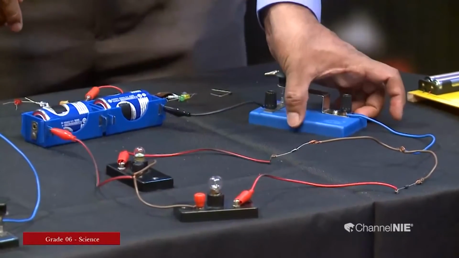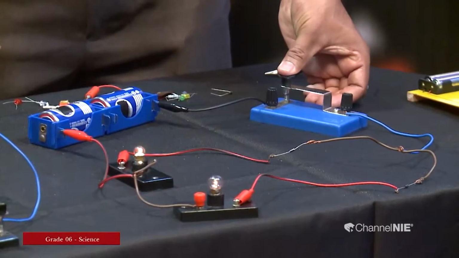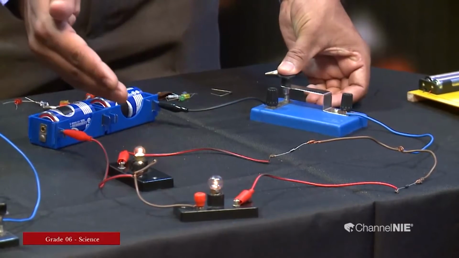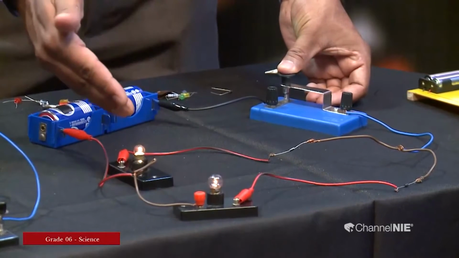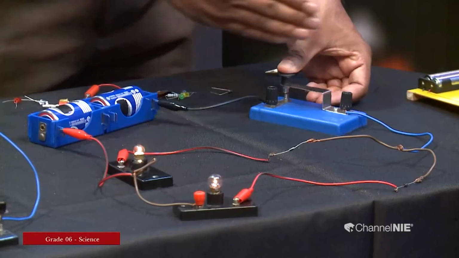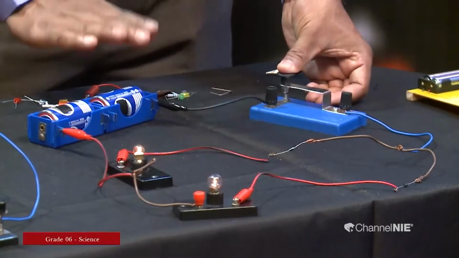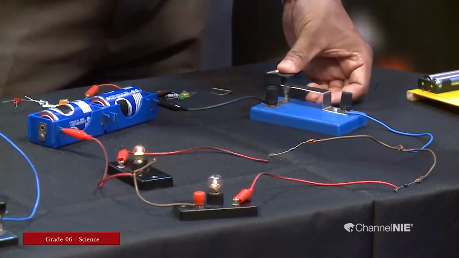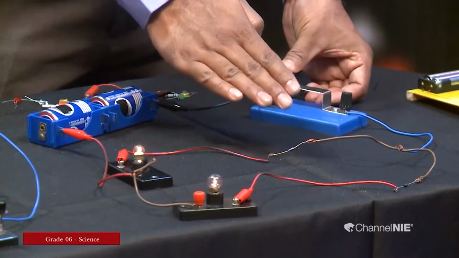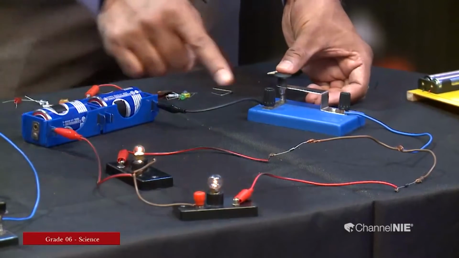Now I am going to switch on. As you can see, the bulbs are glowing. Why is that? Current is flowing through the circuit when we connect the negative side to the negative side of the diode, and the positive side to the positive side of the diode.